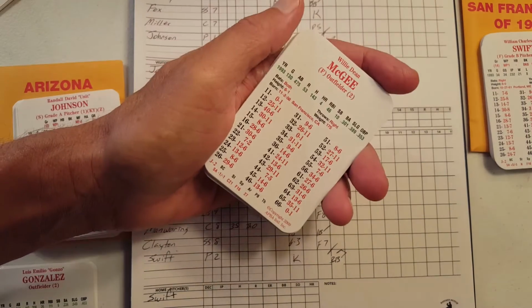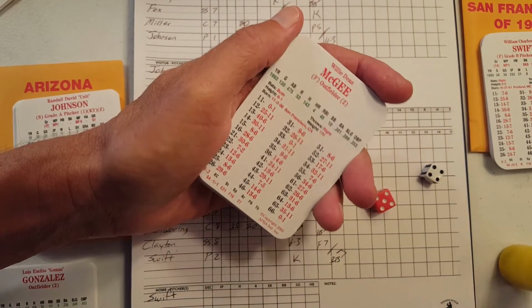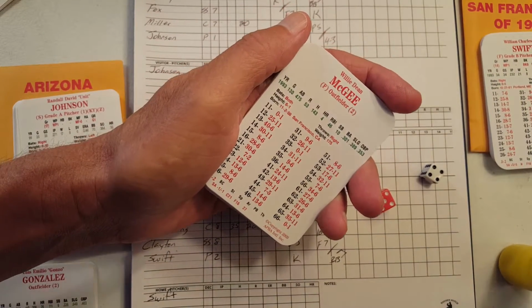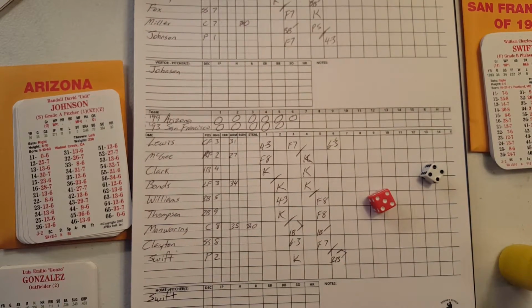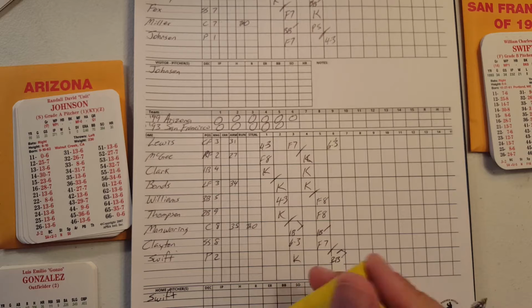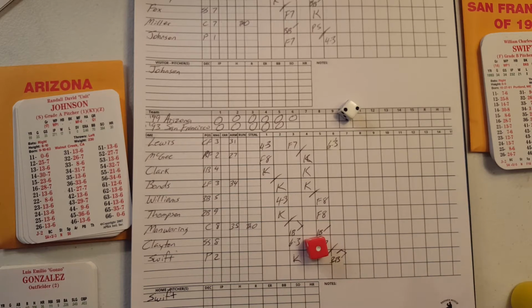Slow roller apparently, and Billy Swift will move to third base. Brings up Willie McGee with a man on third. Here's a scoring opportunity. Big time 54 is a 32. A man on third. Is he going to be able to tag up? Right field check. Right fielder Tony Womack and a 12. That's going to be fielding 1. Let me make sure of that. Yeah, fielding 1. So it's a fly out to right field.